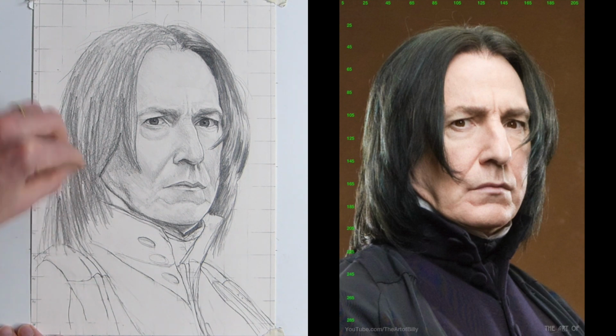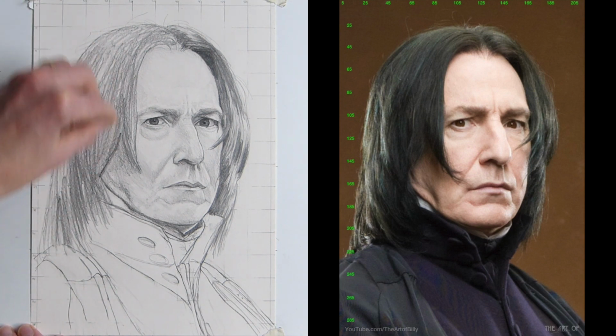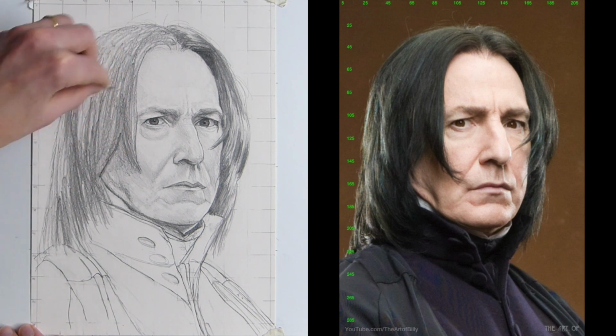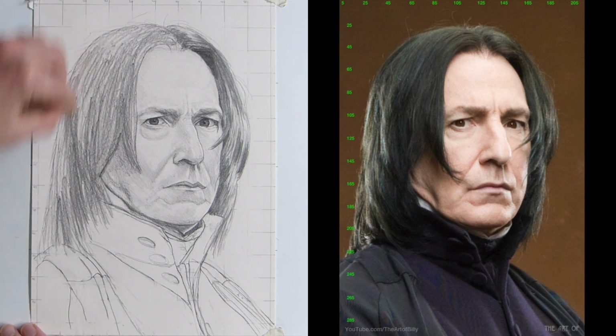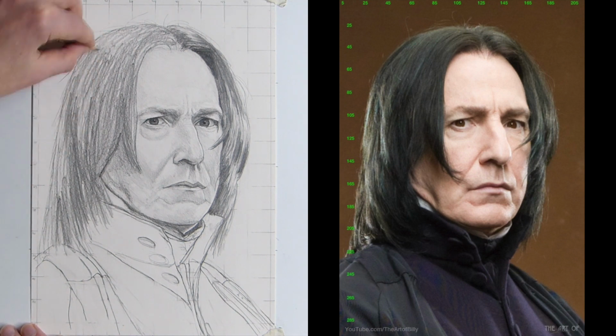And this is what we're going to try and do. I'm going to build the tone up just using this pencil. Again, the 2B is so versatile.